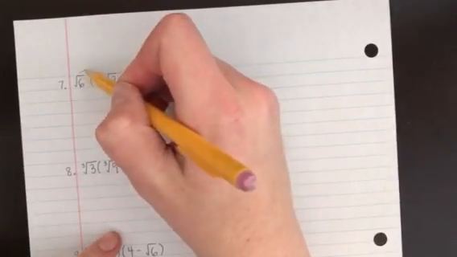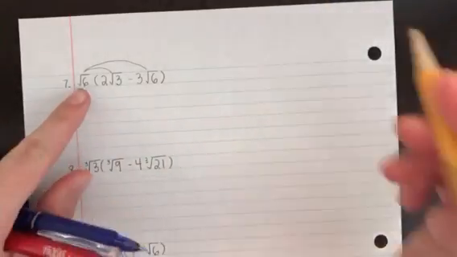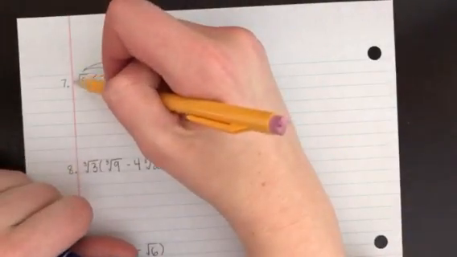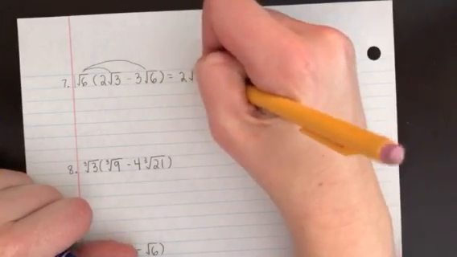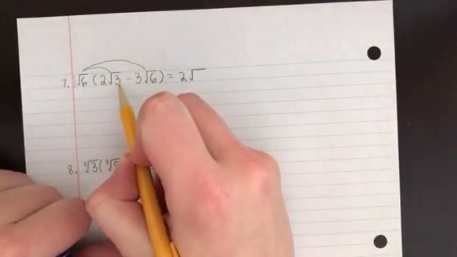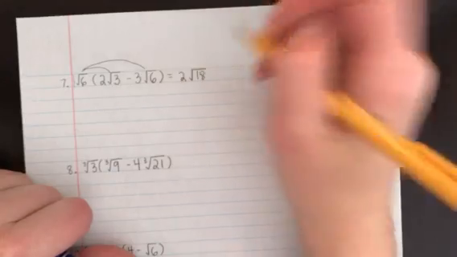Moving right along. Here I have some distribution problems. So I need to distribute this in here. So I get 2 times, there's an implied 1 here, 2 times 1, which is 2. Square root of 6 times 3 would be 18.